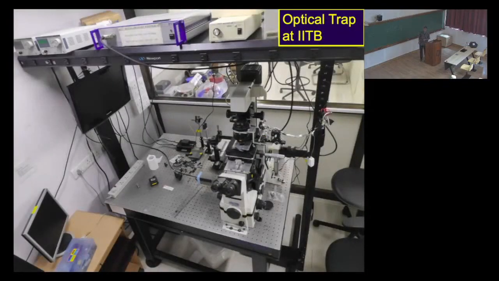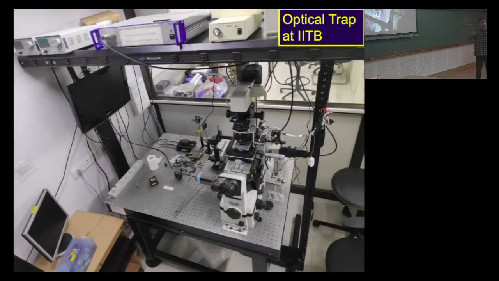So this is what our trap in our lab looks like right now. Let me just quickly go through this. I got on a stool and took this picture from the top just to give you a picture. So here is the laser, okay?